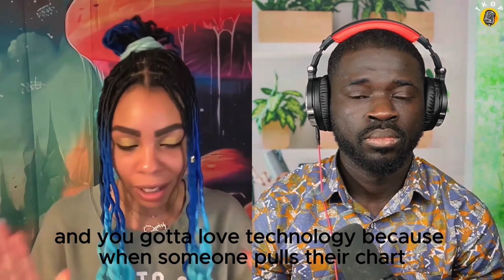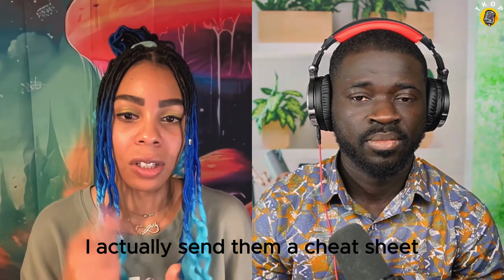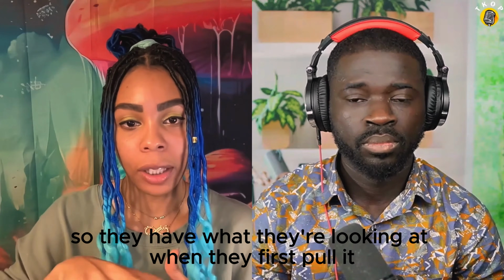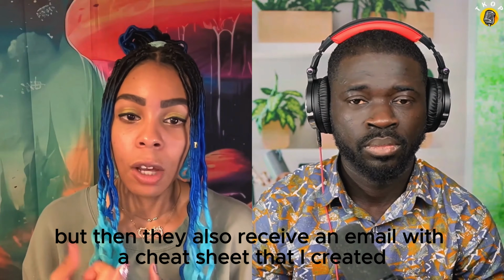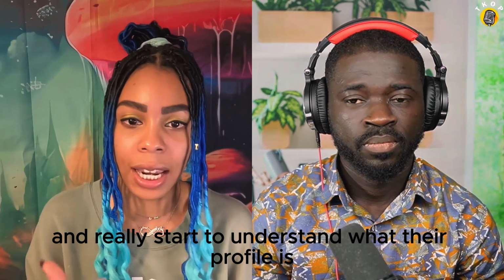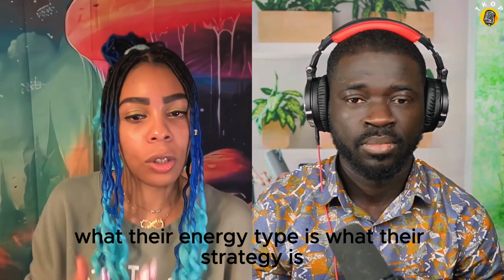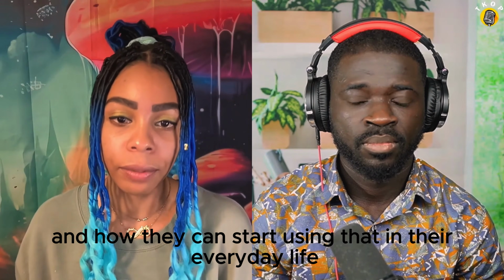And you got to love technology, because when someone pulls their chart, I actually send them a cheat sheet. So they have what they're looking at when they first pull it, but then they also receive an email with a cheat sheet that I created, which helps them decode it a little bit more and really start to understand what their profile is, what their energy type is, what their strategy is, and how they can start using that in their everyday life.